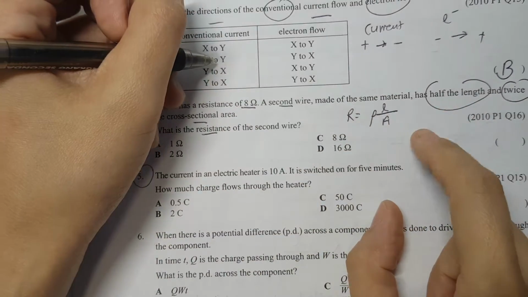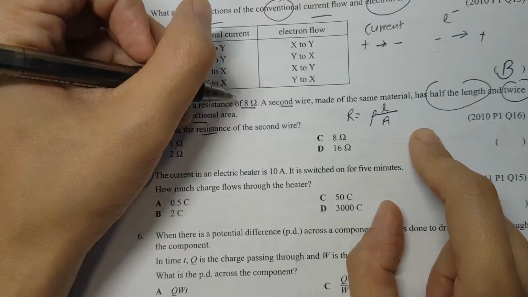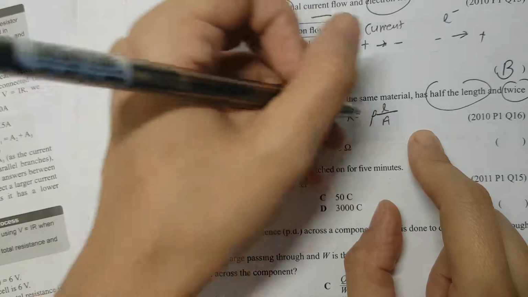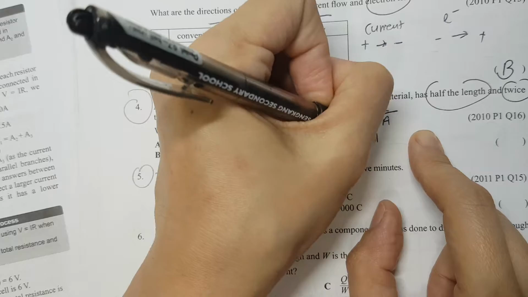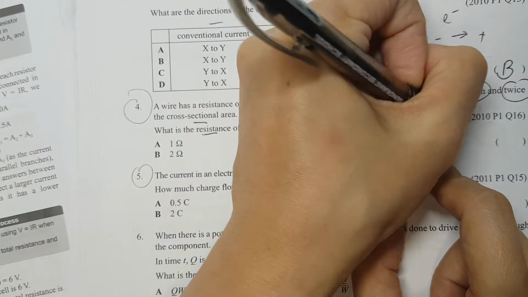So when the length decreases, the resistance also decreases by half. So first of all, we take 8 divided by 2 is 4 ohms. So the length shortened by half, the resistance will become 8 divided by 2 is 4 ohms.